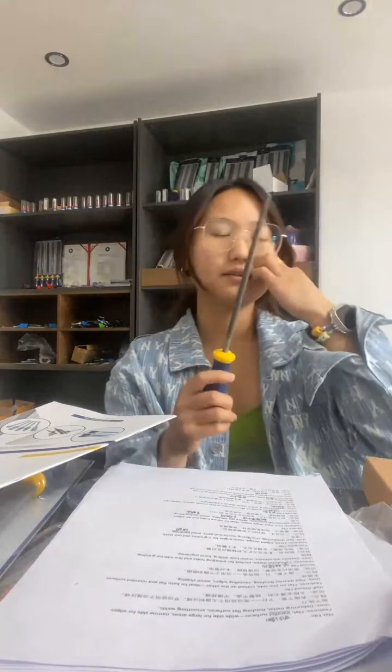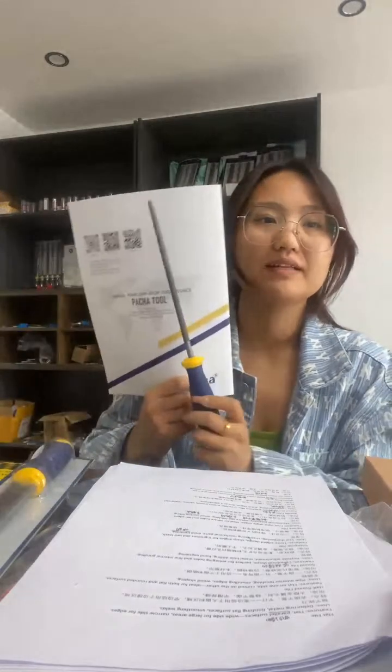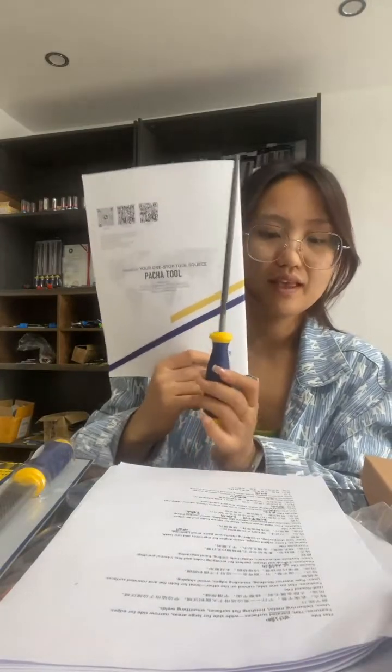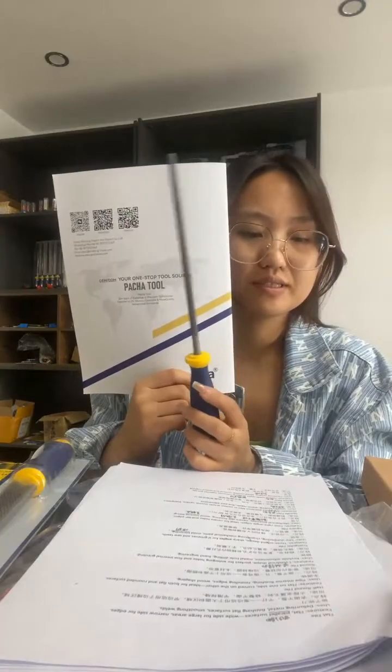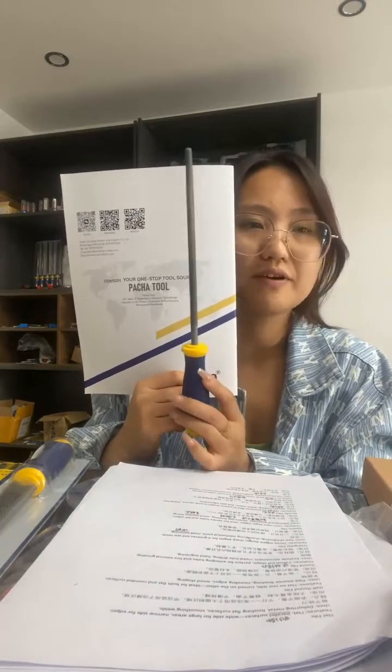Let's continue with the round files. The round file's feature is a cylindrical shape, perfect for enlarging holes and fine internal grinding.